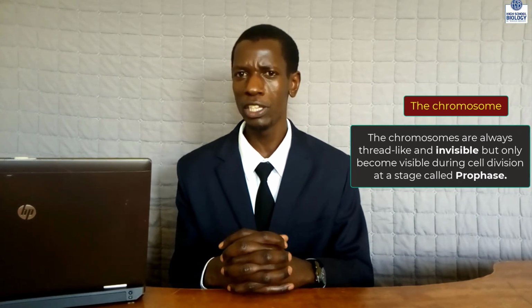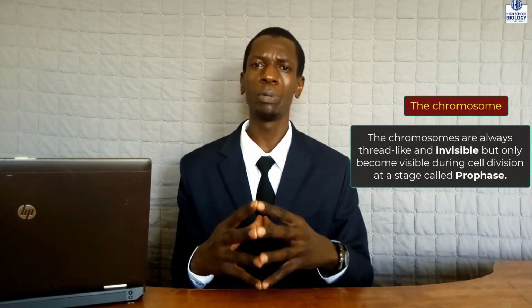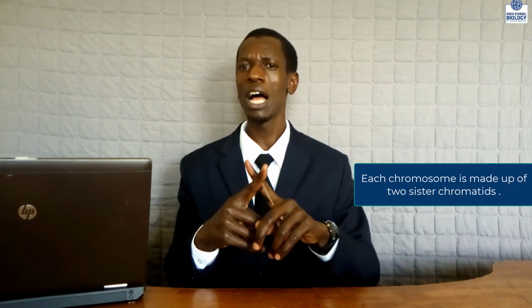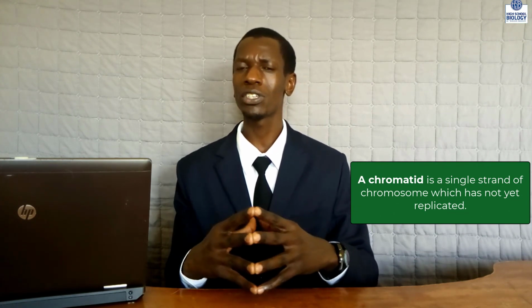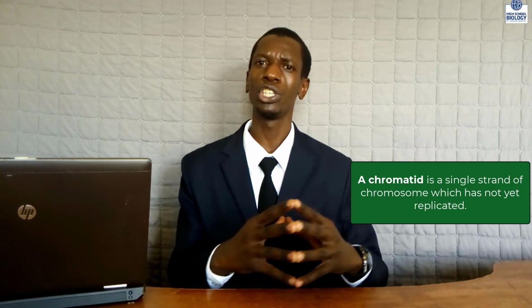The chromosome is always invisible, but during the process of cell division, it becomes visible, especially during the stage called prophase. It contains some genetic material called the DNA, in full deoxyribonucleic acid. Each chromosome contains two strands. These strands are called chromatids. Since they appear together, they are referred to as sister chromatids. The definition of the term chromatid is a single strand of chromosome which has not yet replicated.